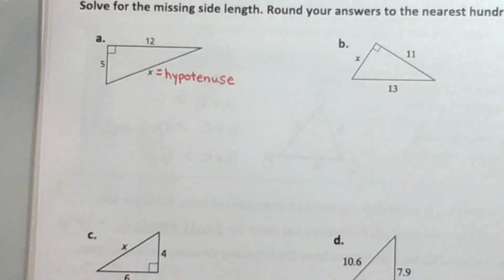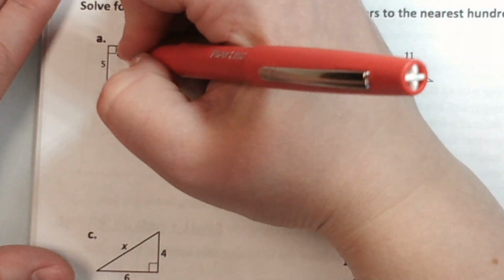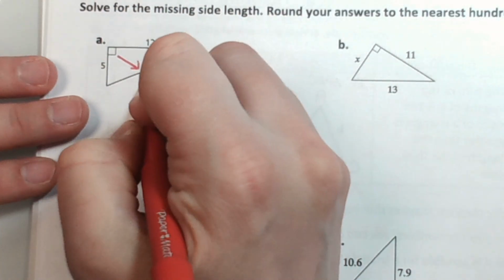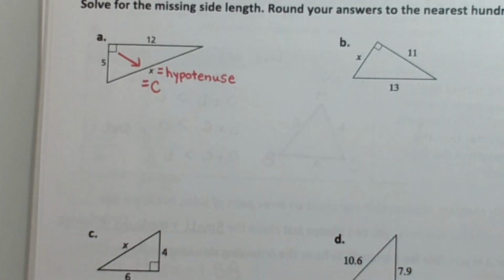How else could you have told that that was the hypotenuse? Where is it in relation to the right angle? Right across. Always across from it. Which means in the A squared plus B squared equals C squared, that's going to go into the C location. Between A and B, I don't care which leg goes in which. You just got to put the numbers in.